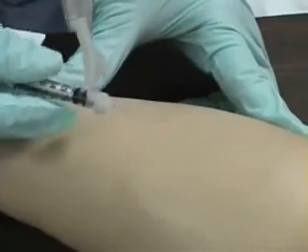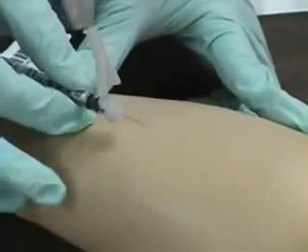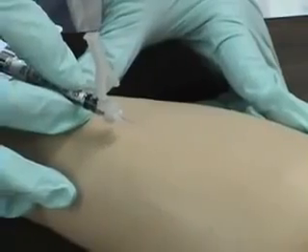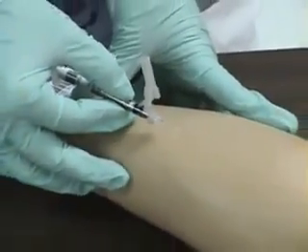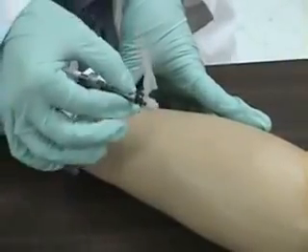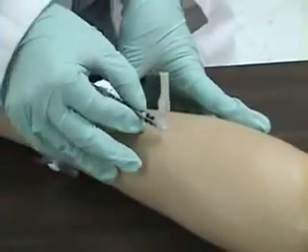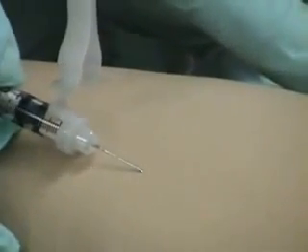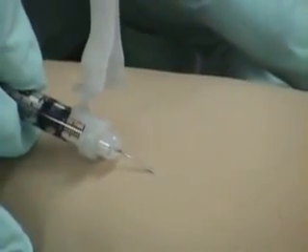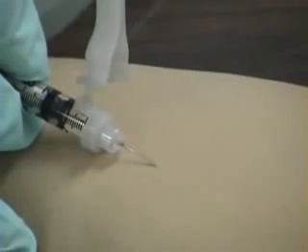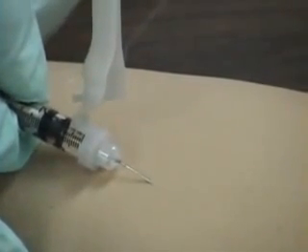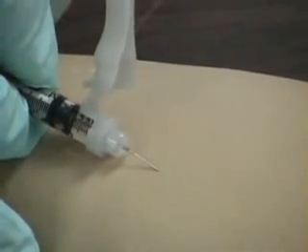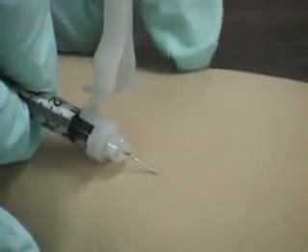When you insert the needle, insert approximately 1/8 of an inch so that the bevel is all the way under the skin. With my non-dominant hand, I'm going to secure my patient's arm. With my dominant hand, I'm going to hold the syringe on the top and inject. I will withdraw the needle.